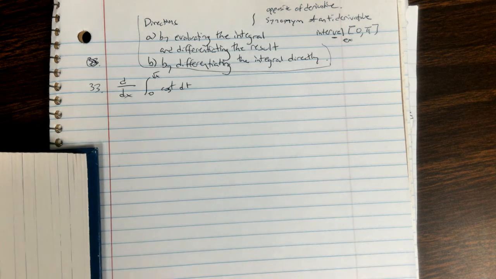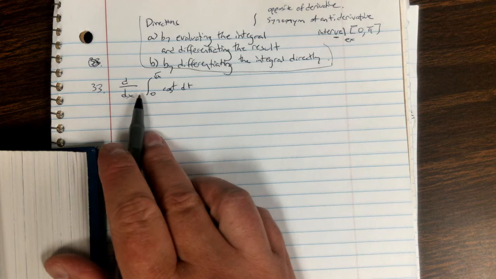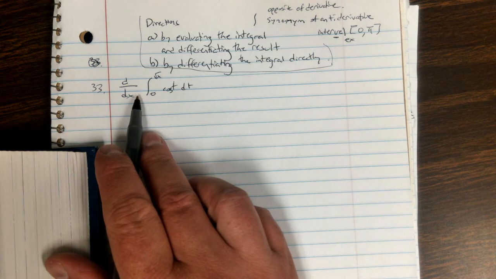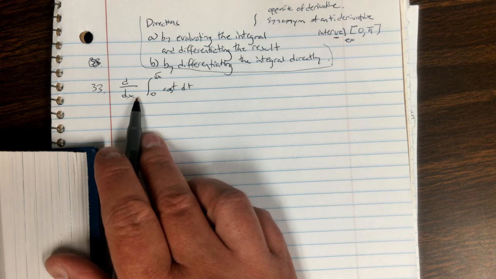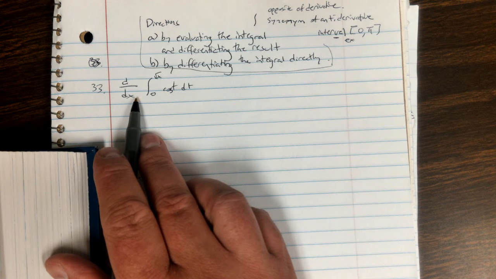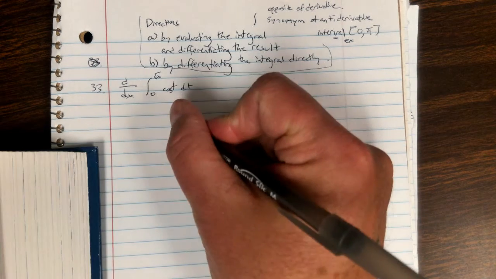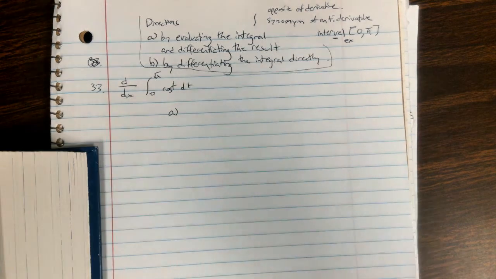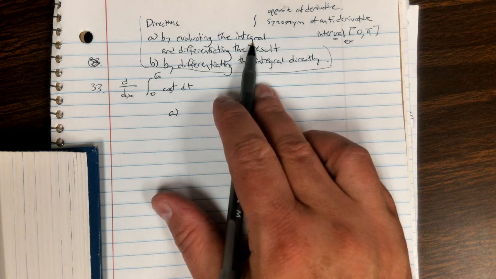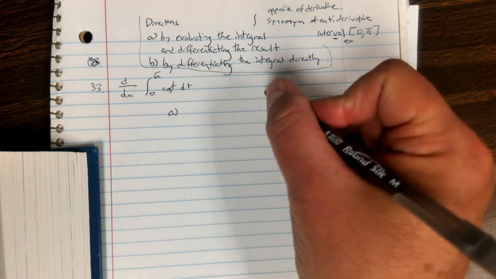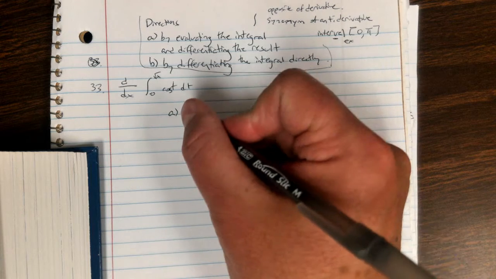Okay, so basically you're undoing something that's done. For part A, if we evaluate the integral first, the integral of cosine is sine.